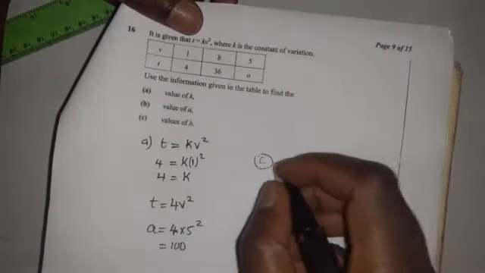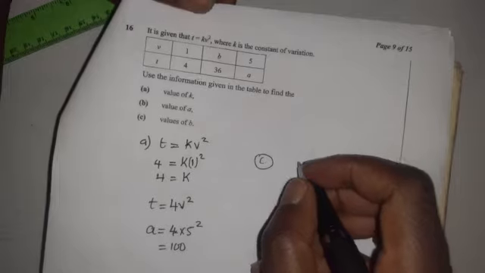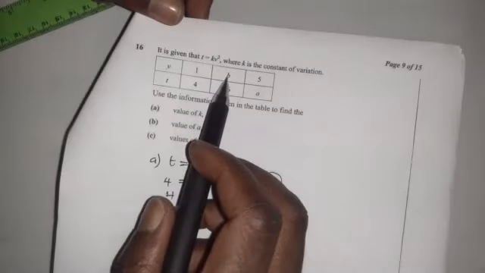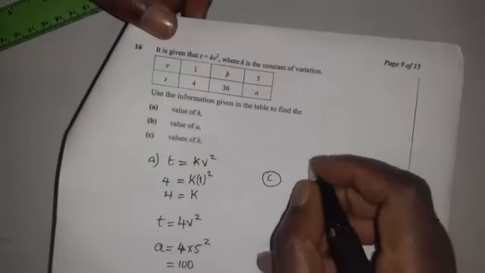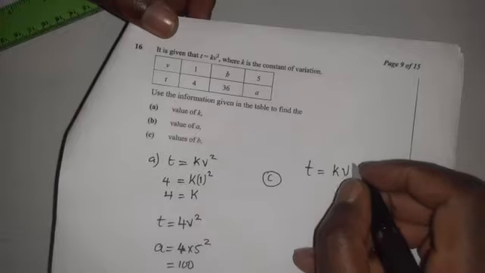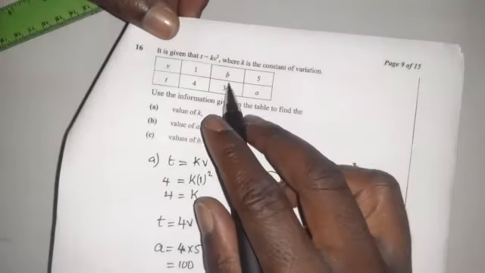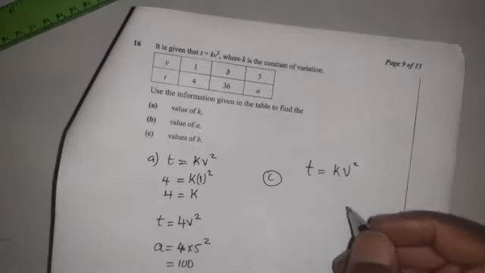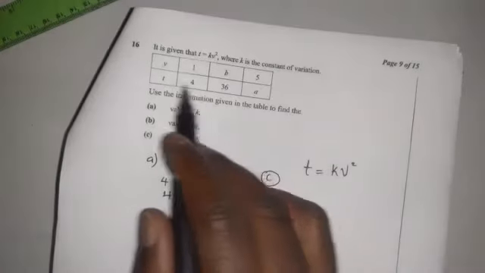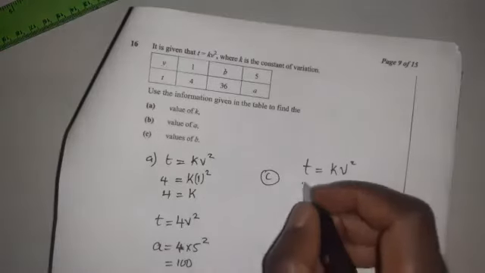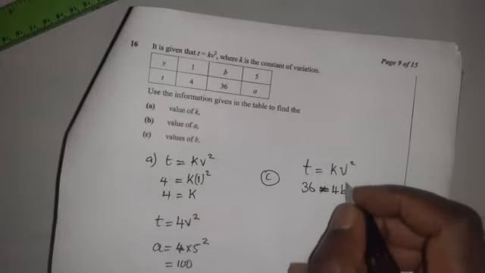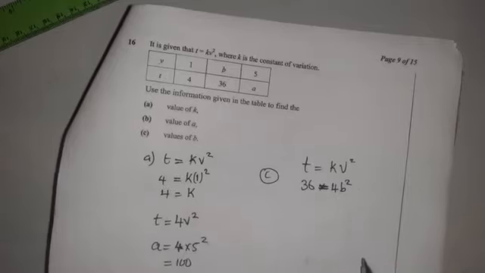Then we can have C. C wants us to find the value of B. Now, when you look at B, B is a V coordinate. Are we together? So we are saying T is equal to K and D V. So I'm saying that B is a V coordinate. Okay? So the value of T here that corresponds to B is 36, equal to 4 multiplied by B squared. Okay, B has taken the position of V.